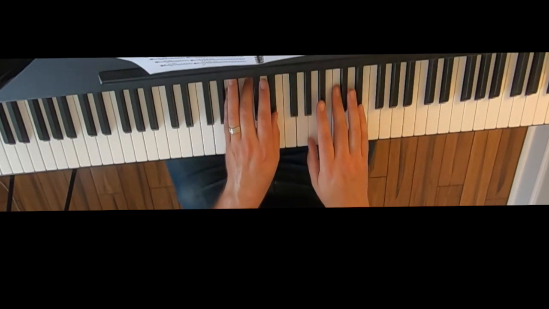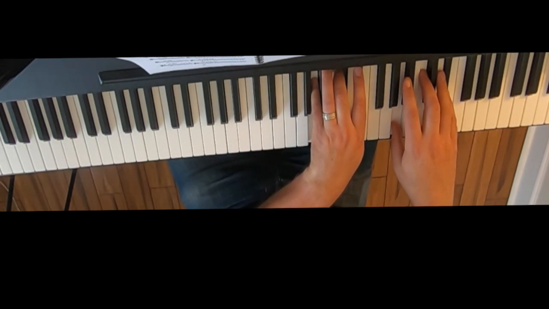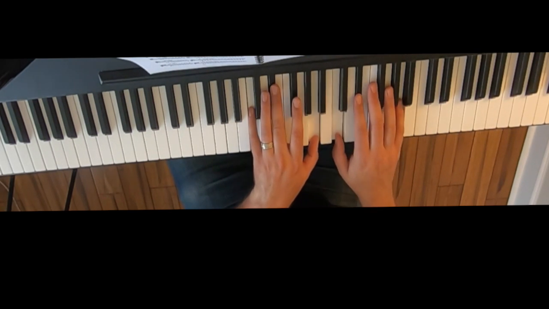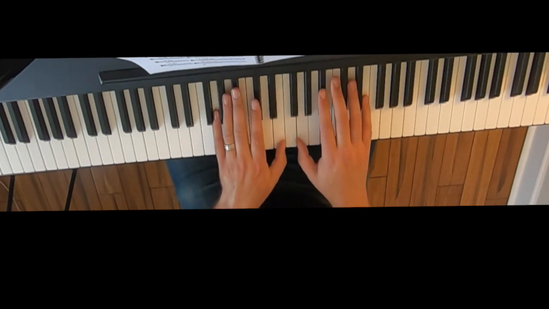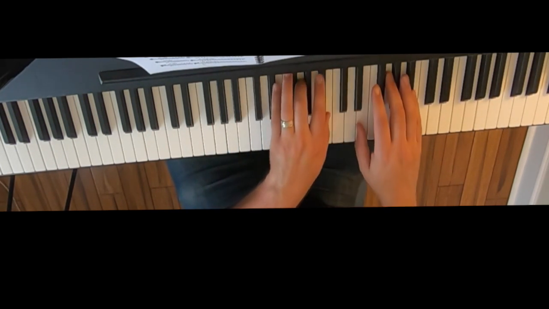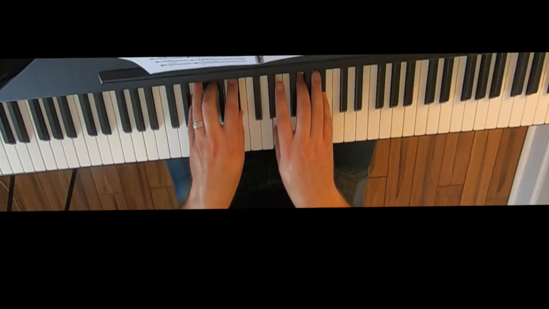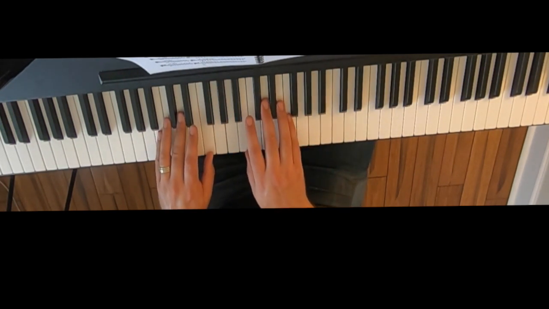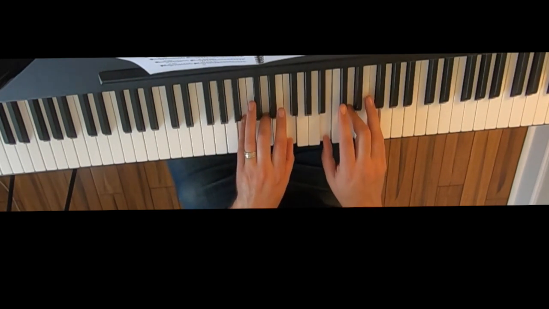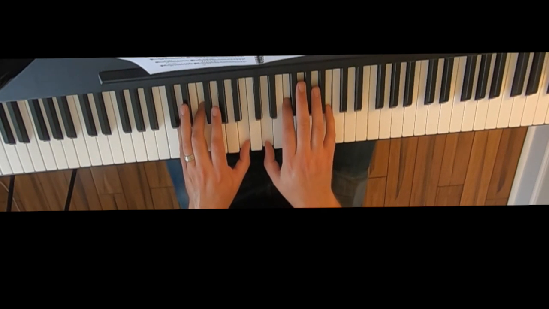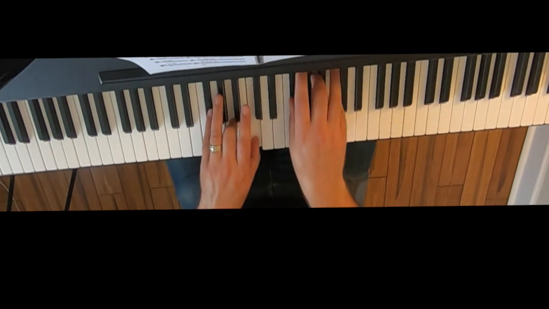To A diminished. Then to E diminished. To B diminished, which might be the easiest of them all. Then to F sharp diminished, which if you think about it is F major with a raised root.